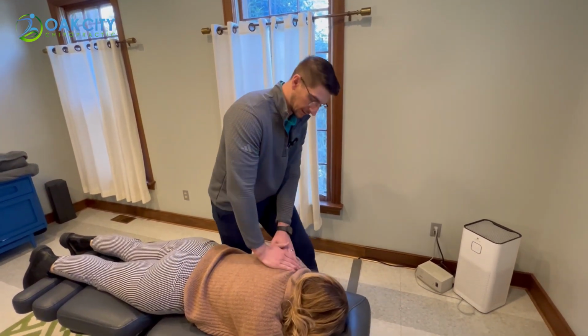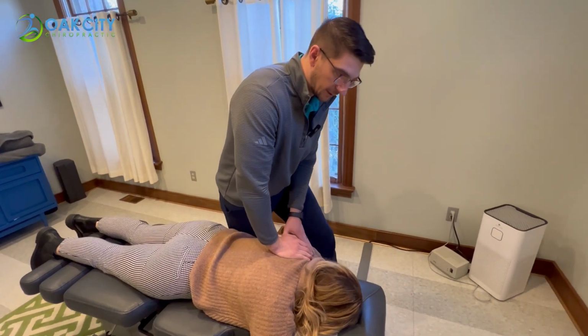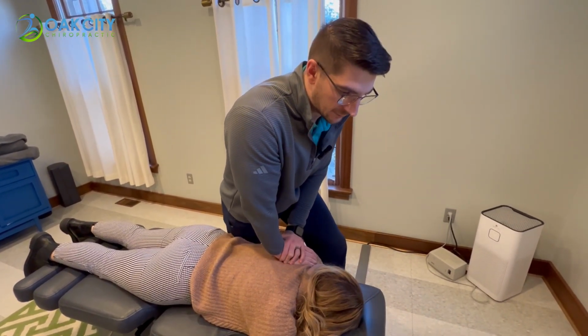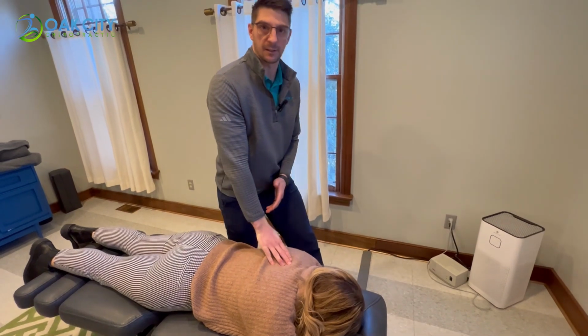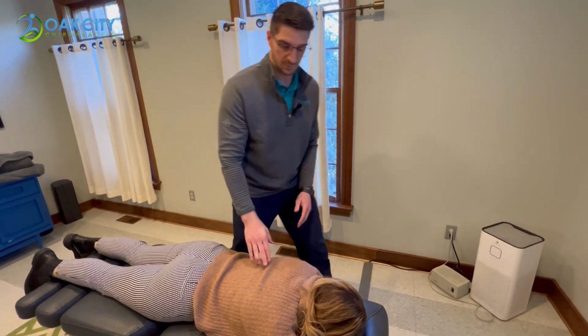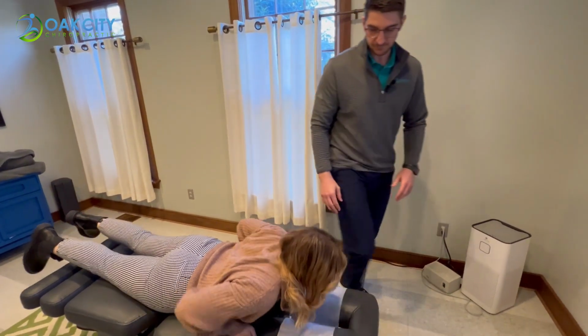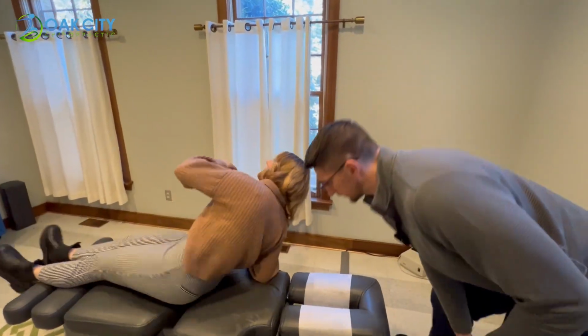So we'll have Dr. Jackie take a nice deep breath in. She'll breathe all the way out. I'll lean in gently and then push down like so. And you might get a pop, you might get a click, but we're just looking for some motion in that joint space. Go ahead and lay on your back. From there, we'll have the patient lay on their back.